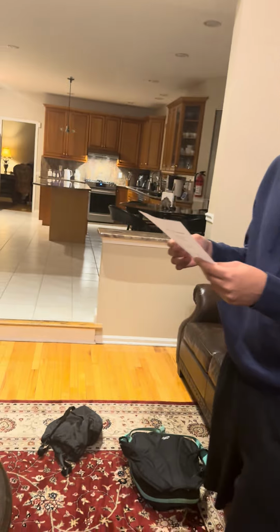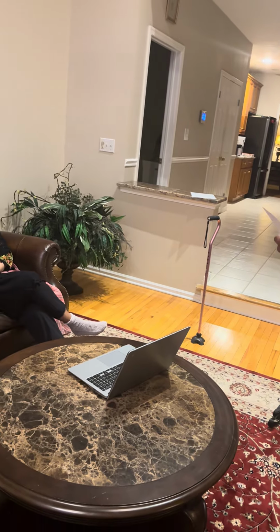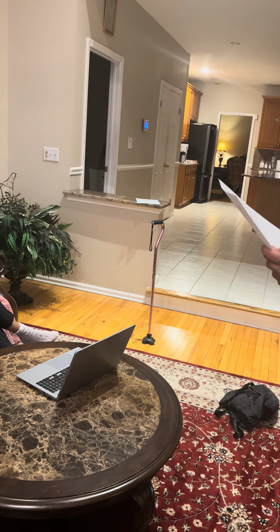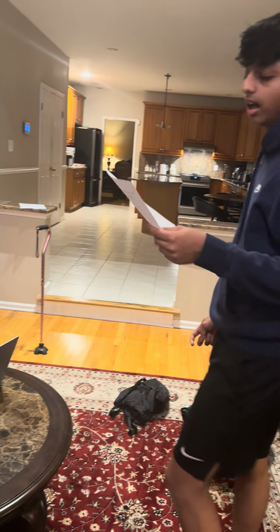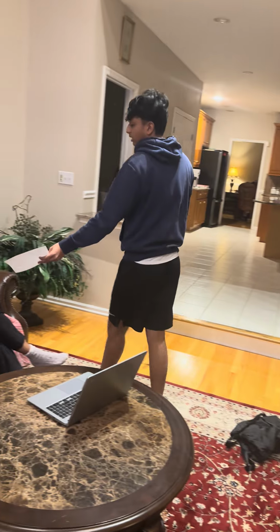So number 1 is a verbal and written test. I'm going to read it to the camera first. So question 1 will be: if 2 objects experience the same force, which one accelerates more? The object with more mass or the object with less mass? The object with less mass.